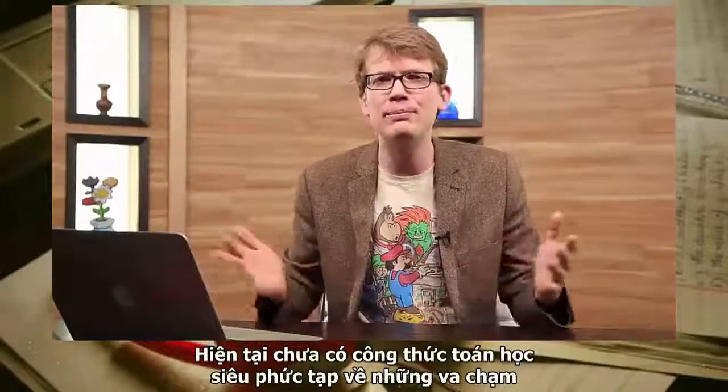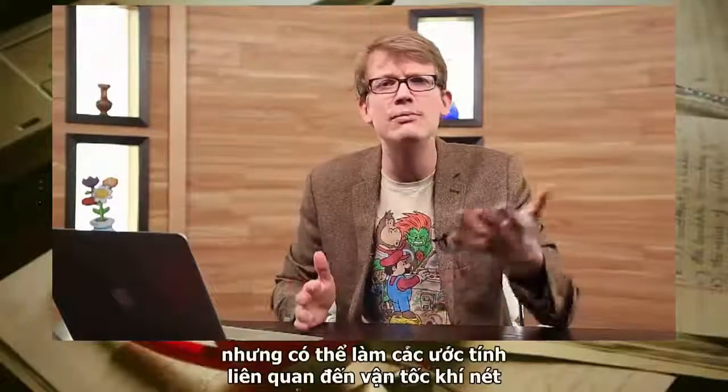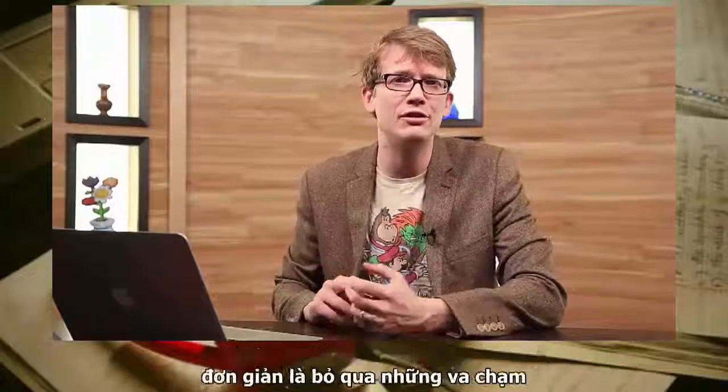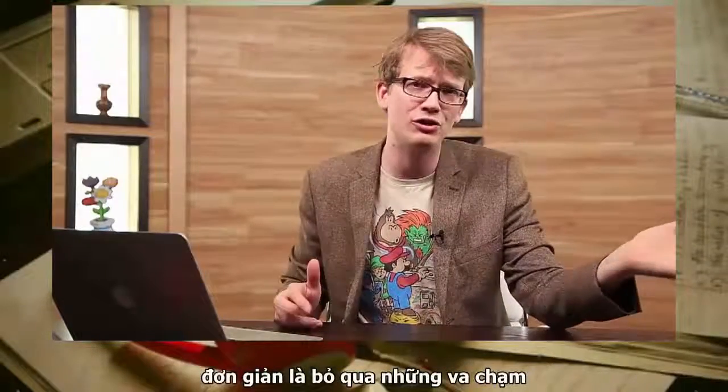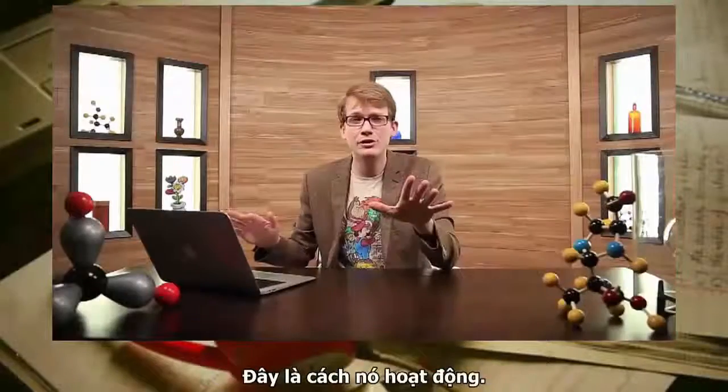Now, we're not going to get into the super complex mathematics of all these collisions, but it is possible to make decent estimates regarding the net velocity of gases simply by disregarding the collisions and applying Graham's law of effusion to diffusion as well. Here's how it works.